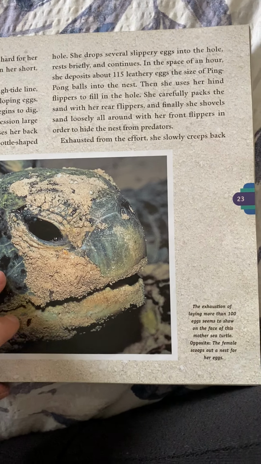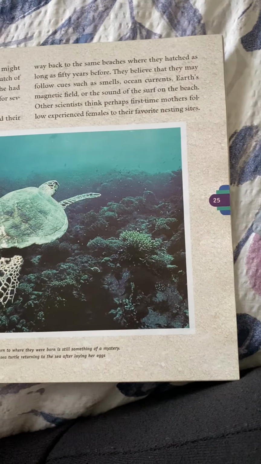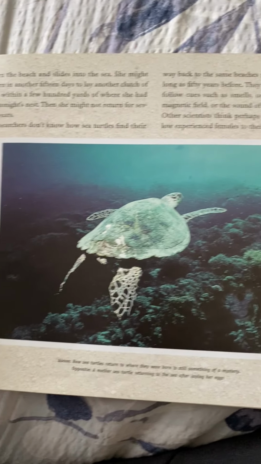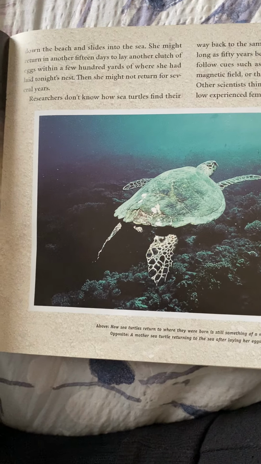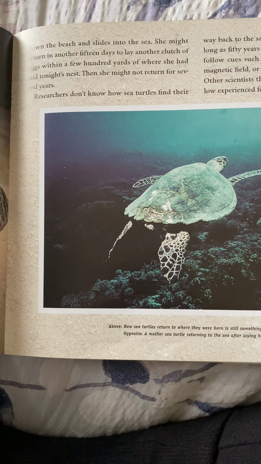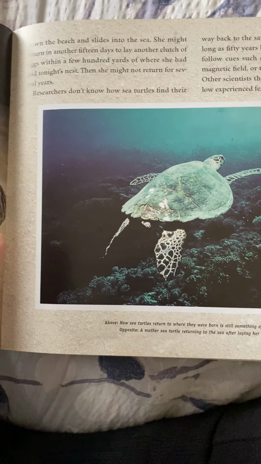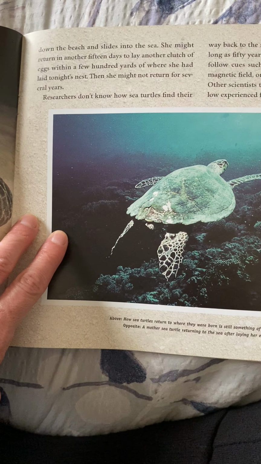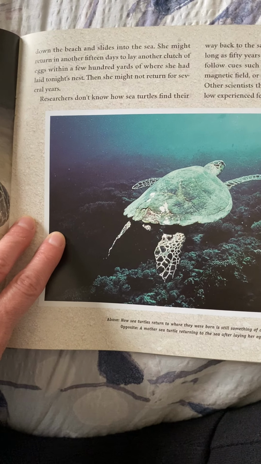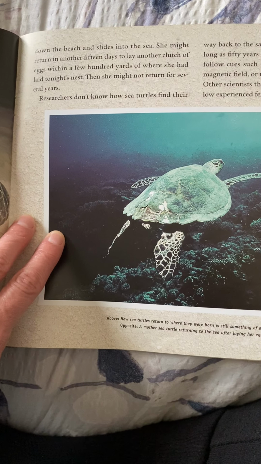Exhausted from the effort, she slowly creeps back down the beach and slides into the sea. She might return in another 15 days to lay another clutch of eggs within a few hundred yards of where she had laid tonight's nest. Then she might not return for several years.